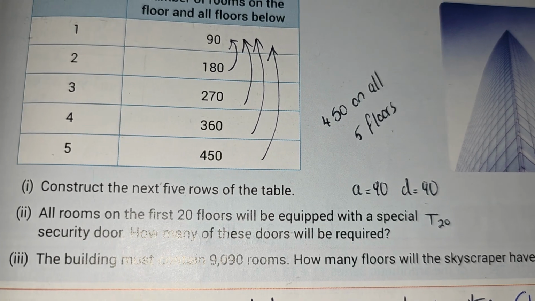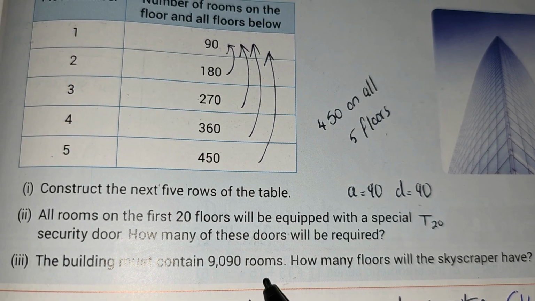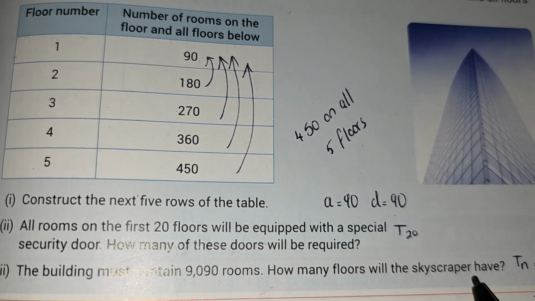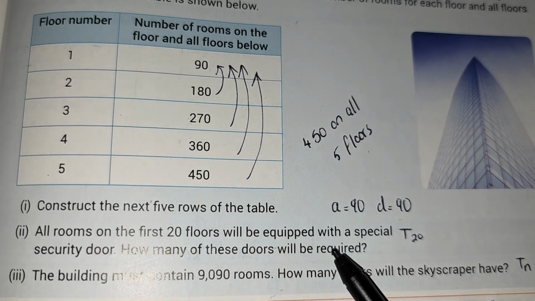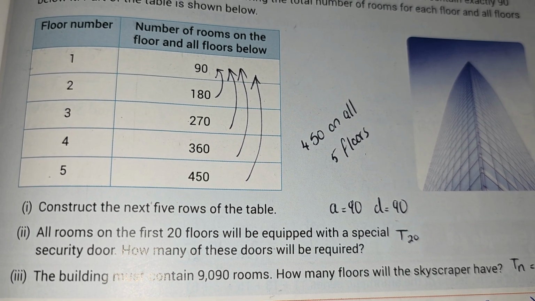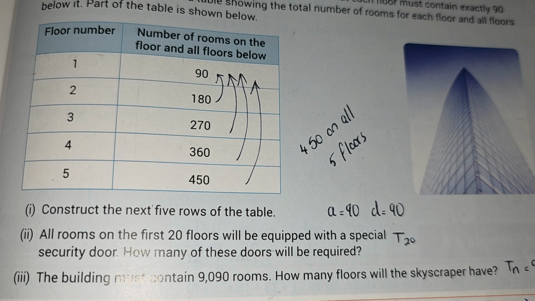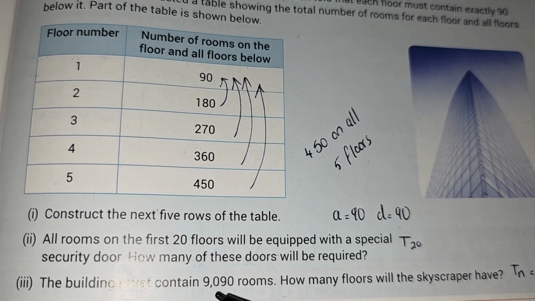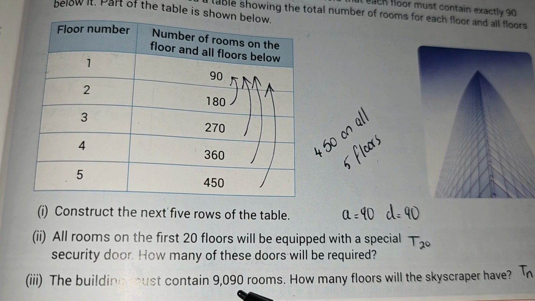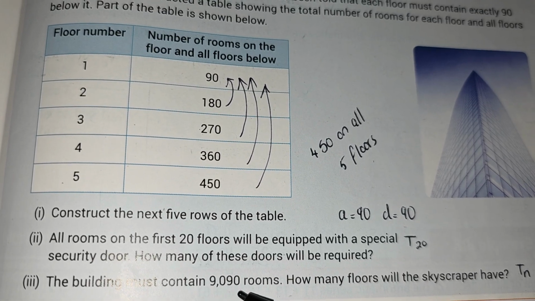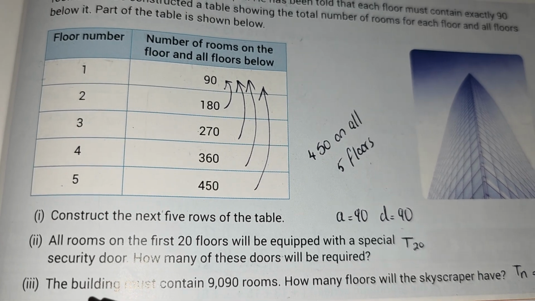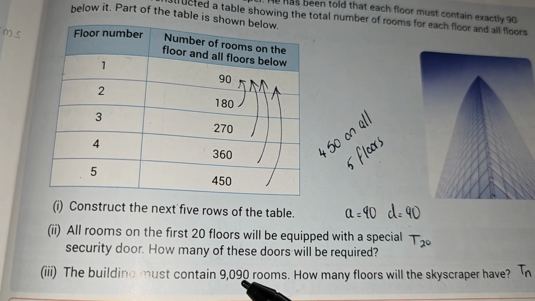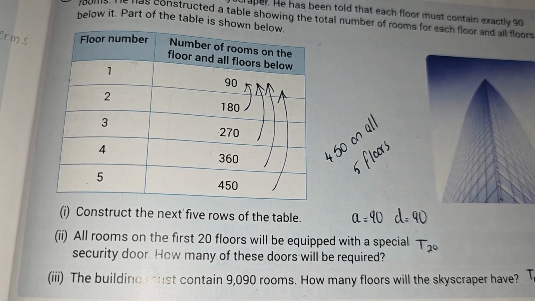The building must contain 9090 rooms altogether. How many floors would the skyscraper have? You've already come up with the T of n formula from the previous part. The T of n formula represented the number of rooms in the entire skyscraper. So let the number of rooms equal 9090 and solve for n. N will tell you what floor, and all the ones below it, had 9090 rooms altogether. So you'll know then how many floors the skyscraper had.